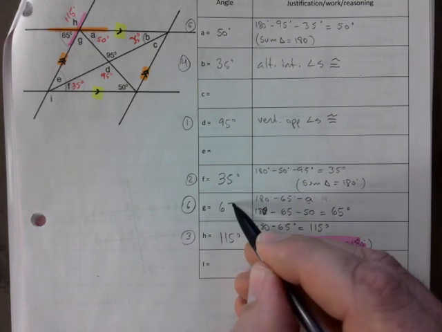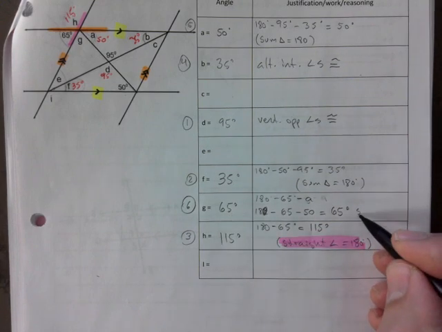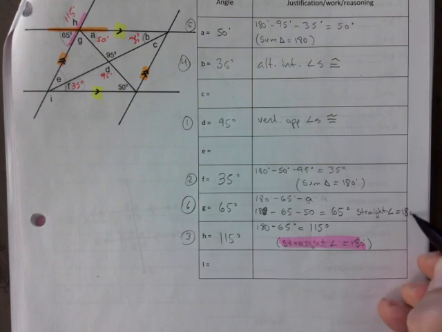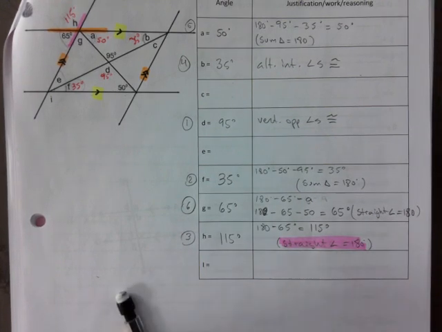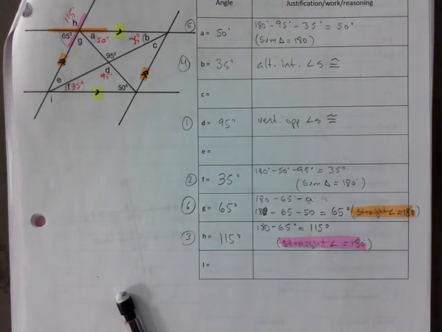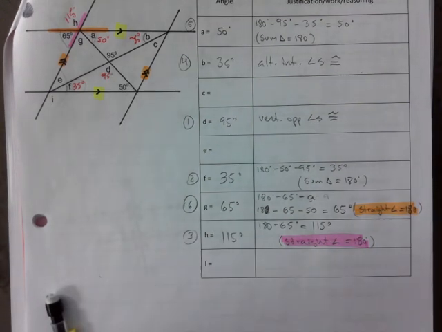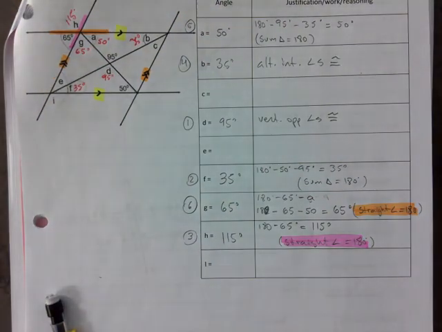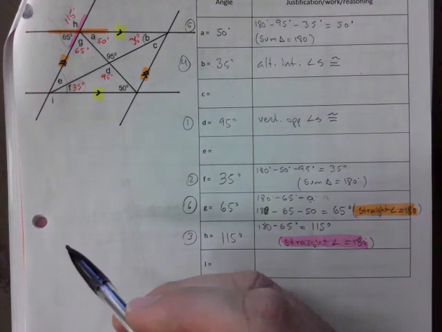Okay, so we put 65 here, and I use a straight angle is equal to 180, and I'm going to use orange there. We're getting somewhere. We're getting there. So I'm going to use my pen for this and just put 65 in here. There's so many ways of doing this.